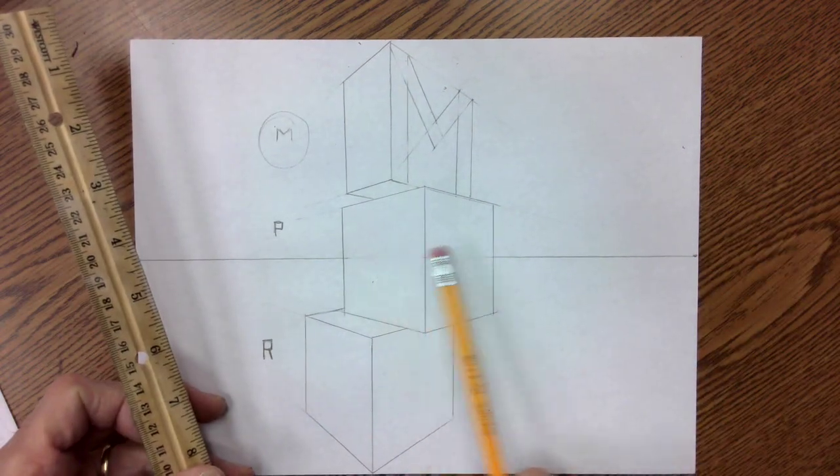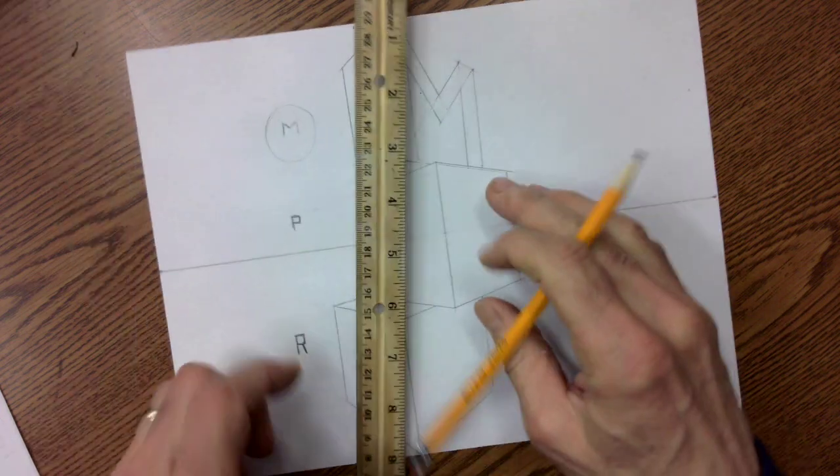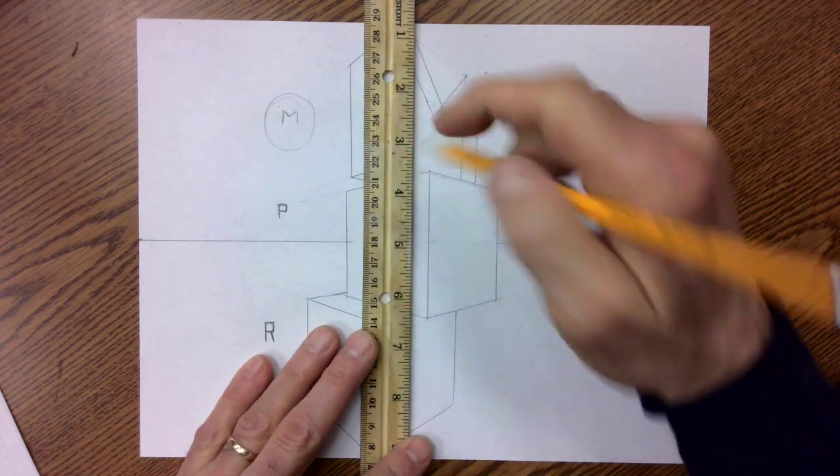Now again, doesn't matter what side. I'm going to switch sides just to show you that you can. I'm going to make the P right here.